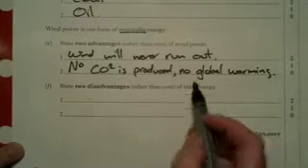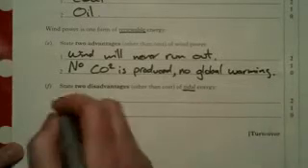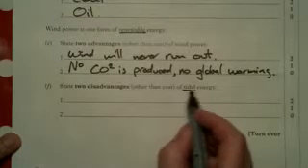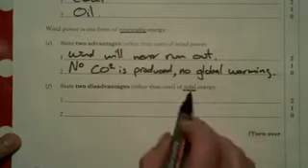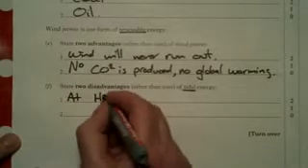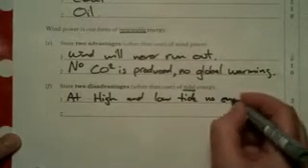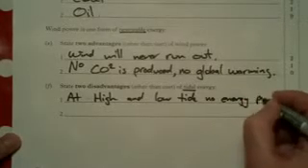And so state two disadvantages other than cost of tidal energy. Well, tidal energy is produced as the tide rises and falls due to the gravitational effect of the moon and the sun. But there are two times of the day when you don't get tidal energy, and that's at high and low tide, no energy produced. But it says two disadvantages.